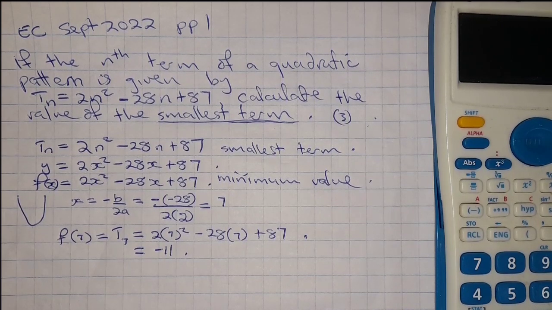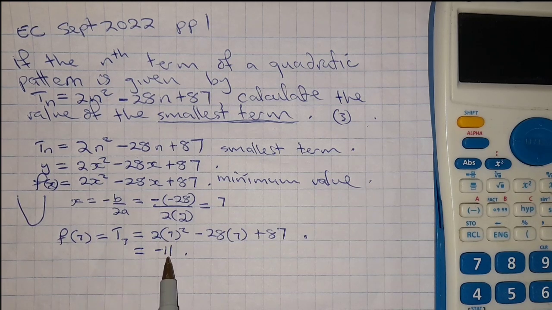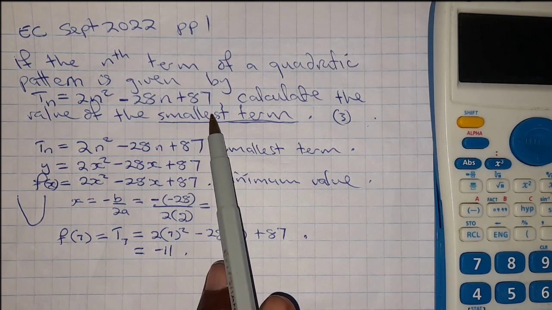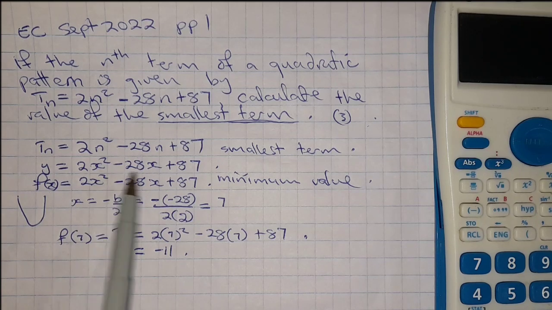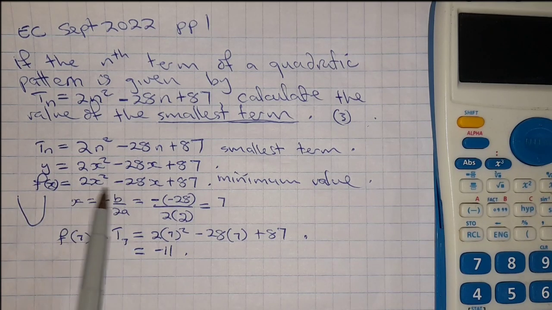So we are saying in this quadratic number pattern, we have negative 11 as the 7th term, and it also happens to be the smallest term, and it also happens to be the minimum value, the y value of the turning point, right? If you are to draw the graph of this equation, you'll notice that it is a parabola.